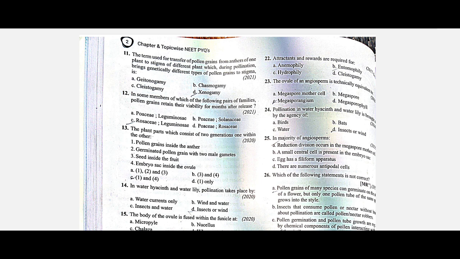In the majority of angiosperms, option A, reduction division occurs in the megaspore mother cell. B, a small central cell is present in the embryo sac. C, egg has filiform apparatus. D, there are numerous antipodal cells. The answer is A, reduction division occurs in the megaspore mother cell.